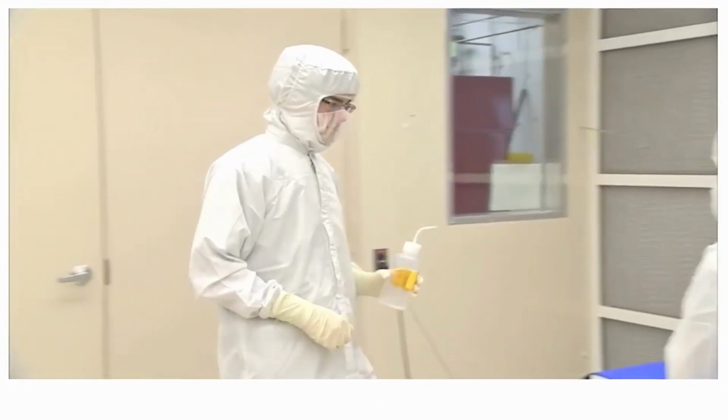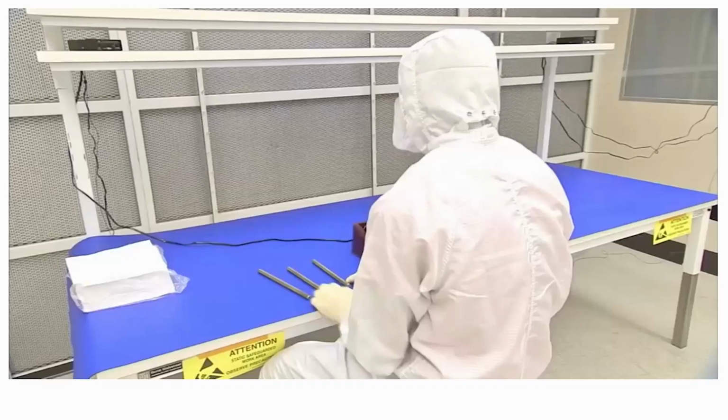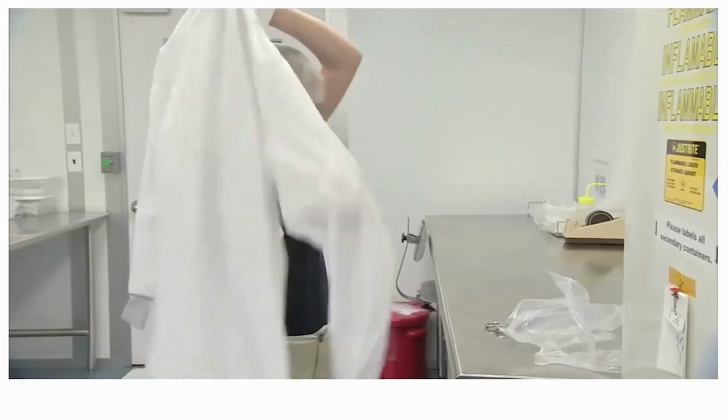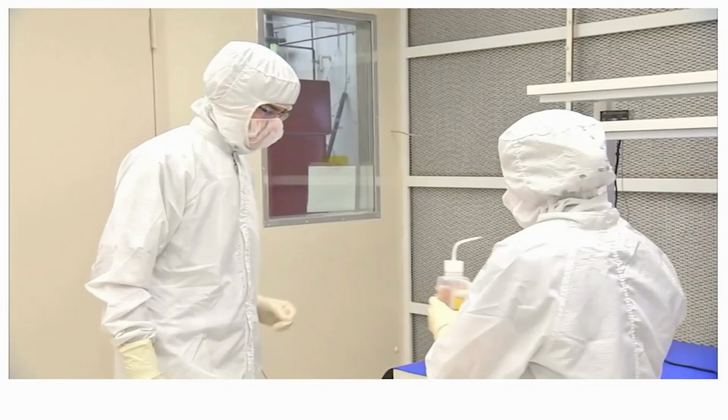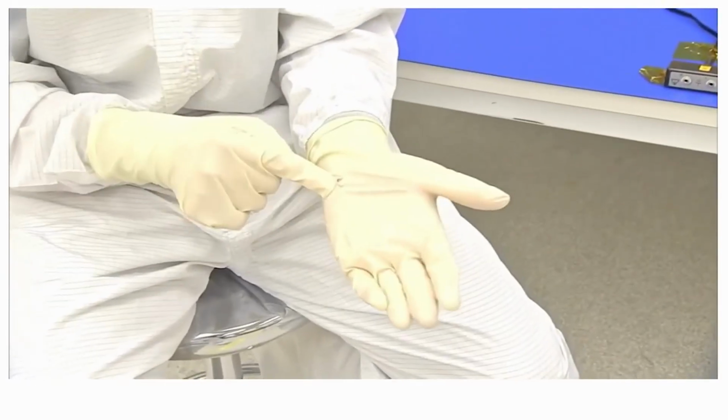To review, practicing proper cleanroom procedures is integral to maintain a cleanroom environment. It helps ensure the safety and success of a given project. When entering a cleanroom, you should dress up from the top down. While in the cleanroom, be sure to move slowly and deliberately, and check your gloves regularly.